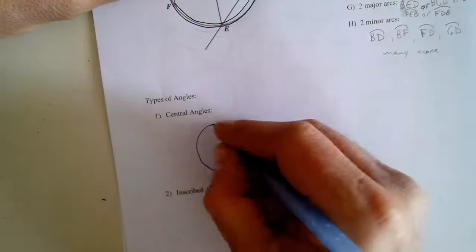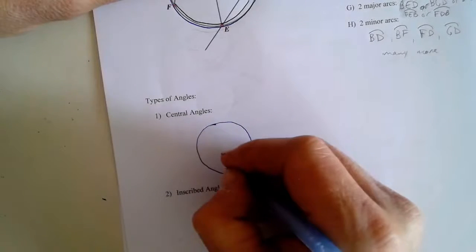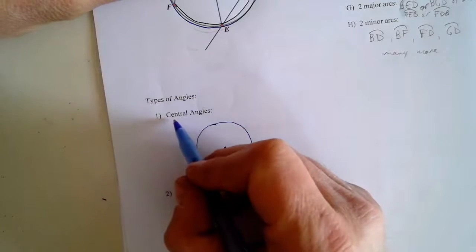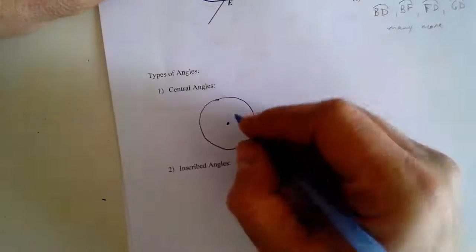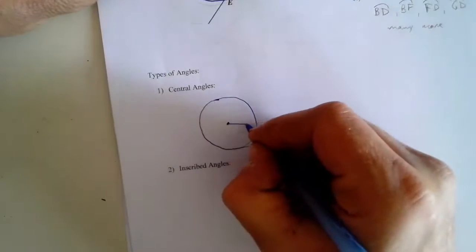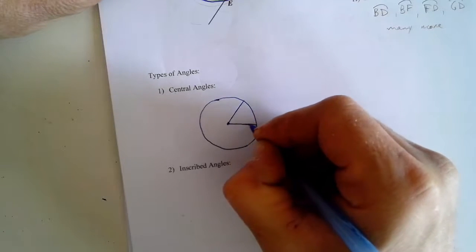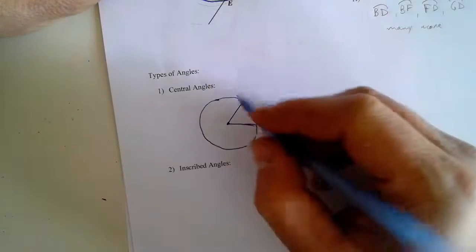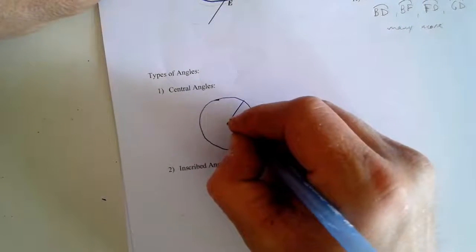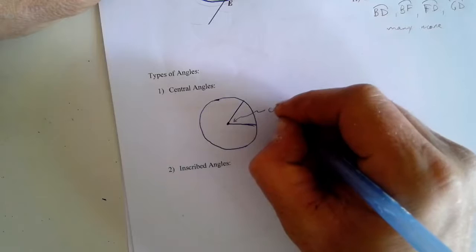Draw yourself a circle. Okay, and then put a center. That's the key, right? Central angles have the name center in it. Okay, and then put an angle right there. And this right here is your central angle.